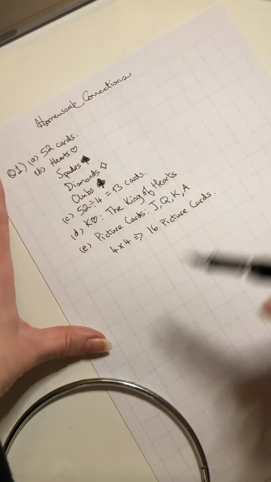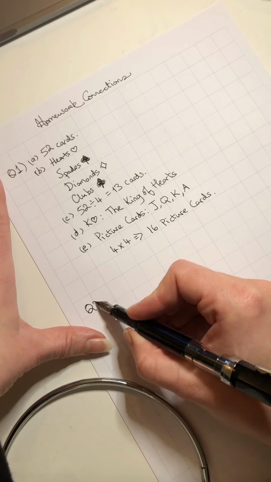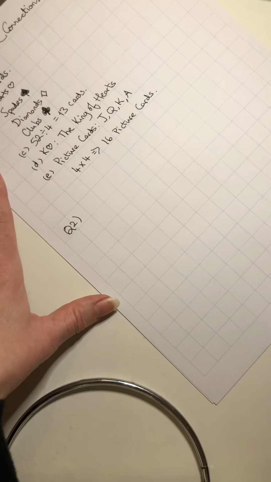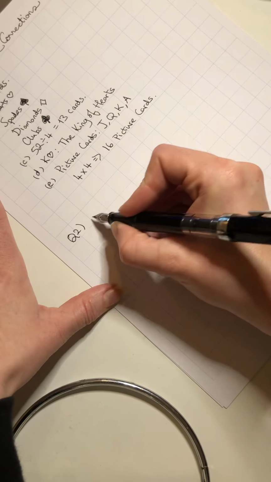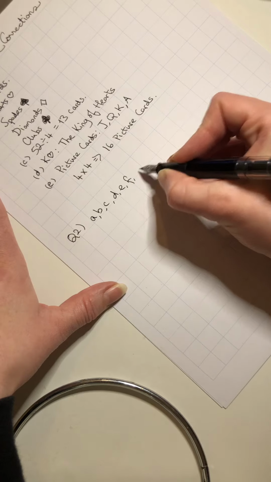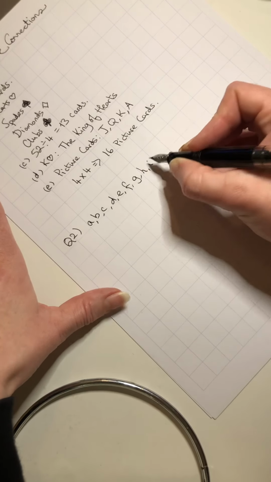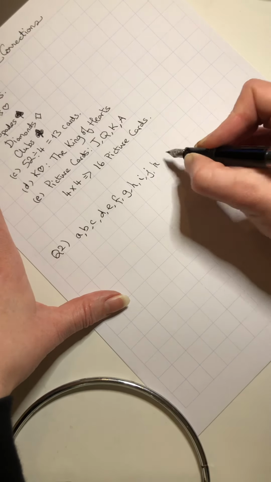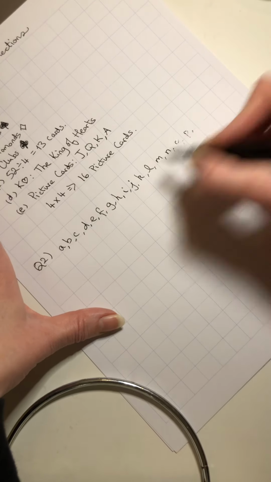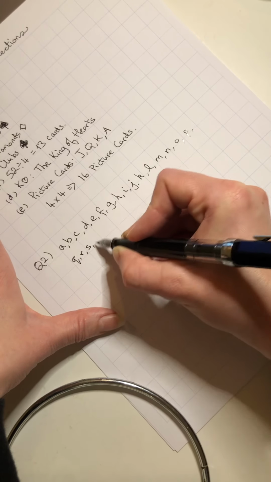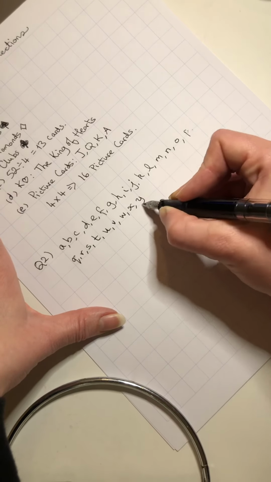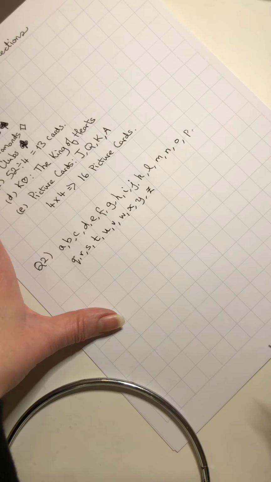Okay, question 2 then. The first thing we're asked to do is list all the letters of the English alphabet. So we're just doing our alphabet, A, B, C, D, E, F, G. Hopefully everybody was able to do this. H, I, J, K, L, M, N, O, P, Q, R, S, T, U, V, W, X, Y, and I say Z because it rhymes.